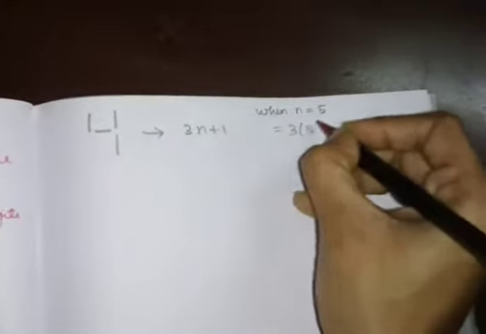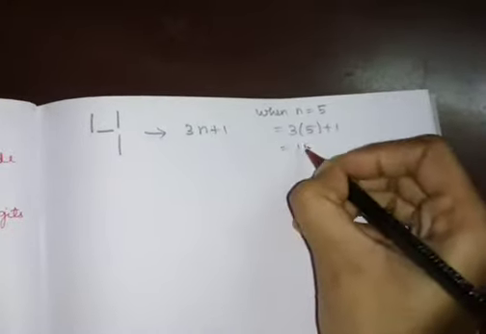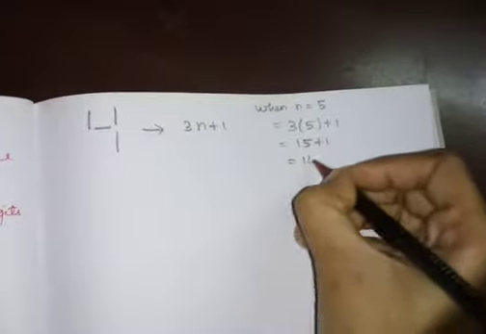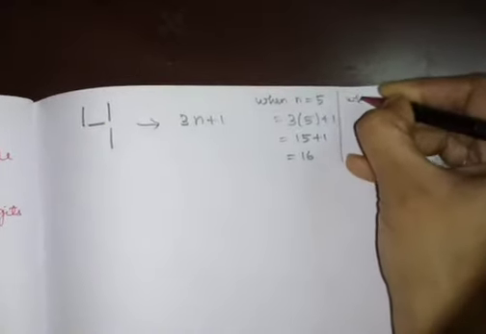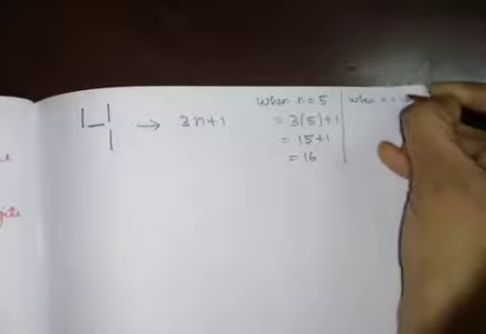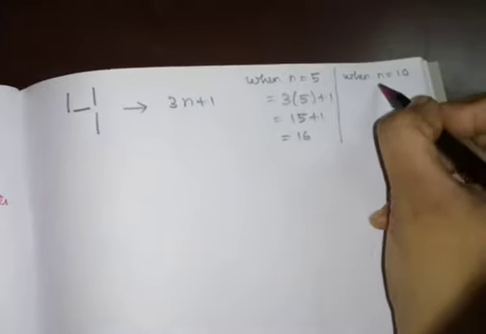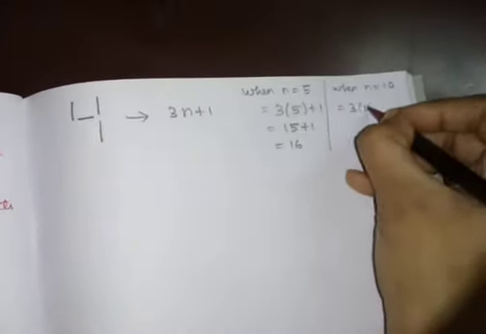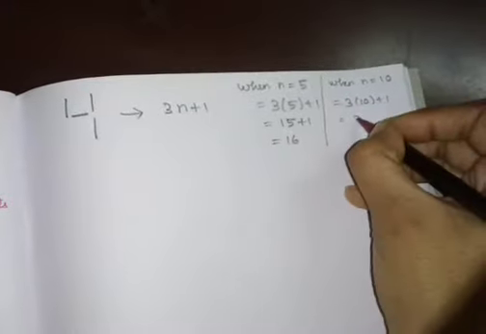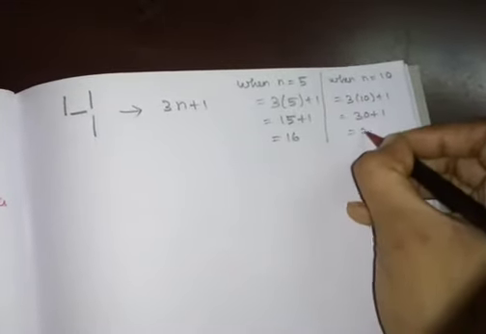3 into 5 plus 1. 3 5s are 15 plus 1, 16. Yes, when n is equal to 10, next 5 after n, then 10. 3 into 10 plus 1. 3 tens are 30 plus 1, 31.